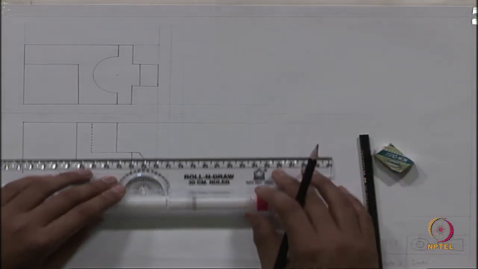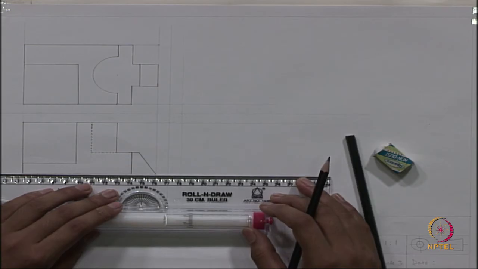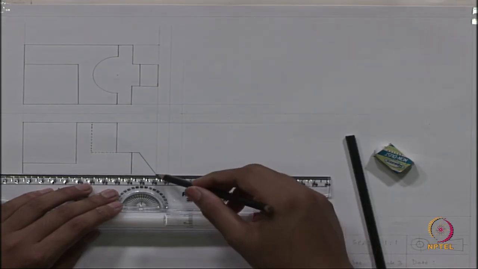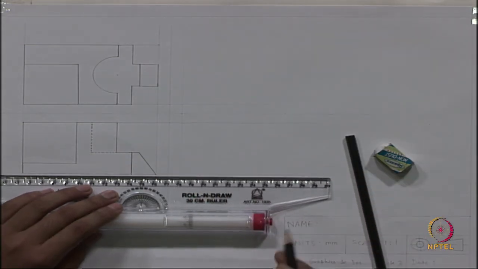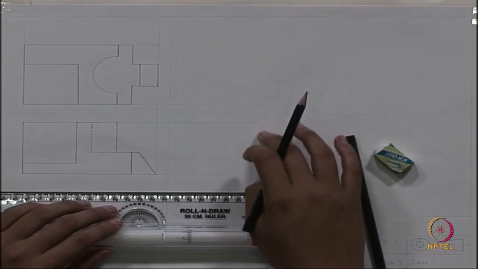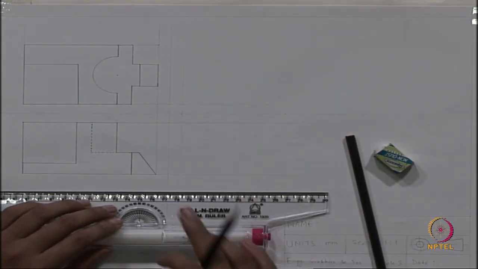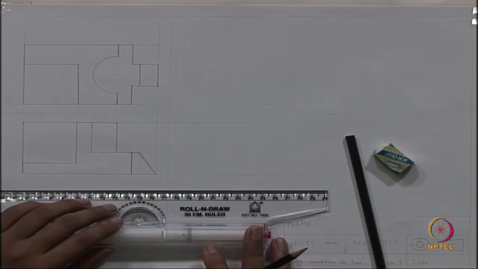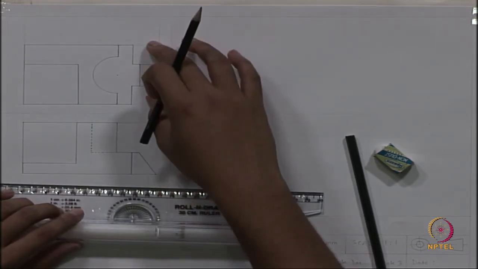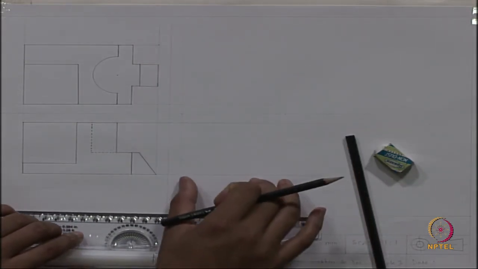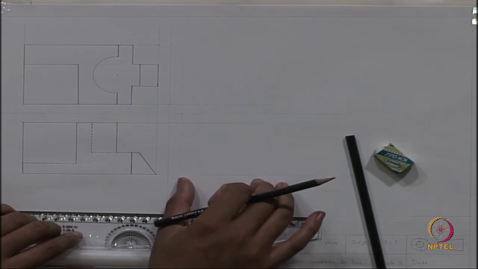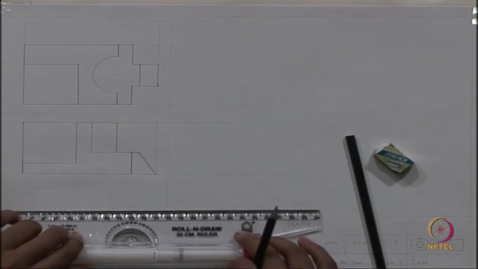I will extend that line, I will extend this line also. So, this is the height of the side view, automatically we are getting from the front view height. The width of the top view is similar to the length of the side view, that we have to get. How to get this?